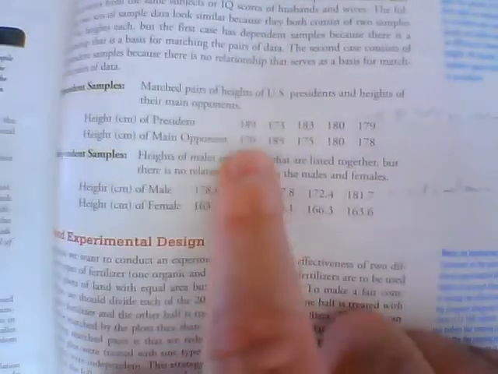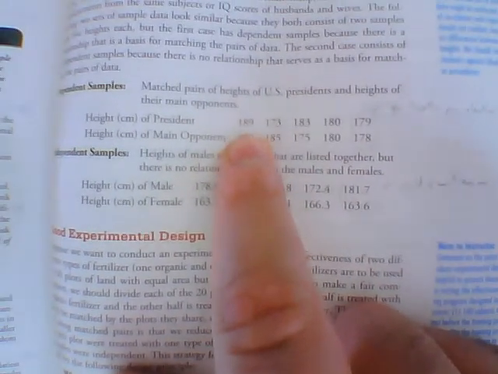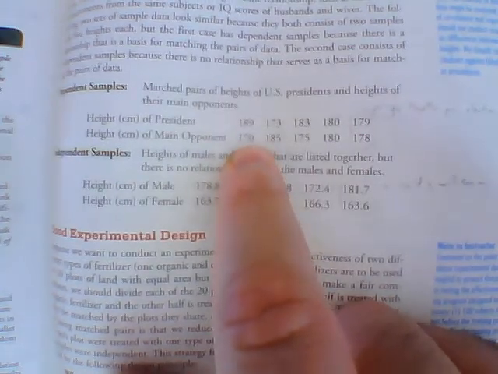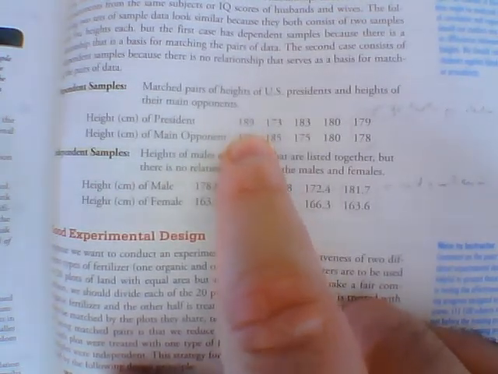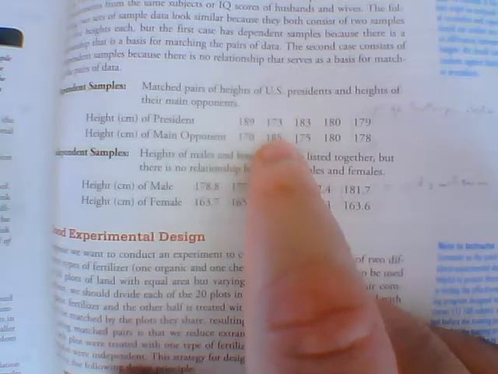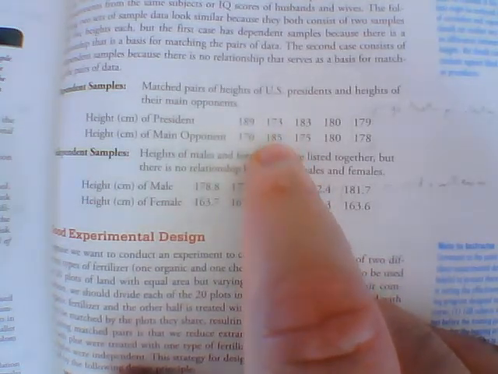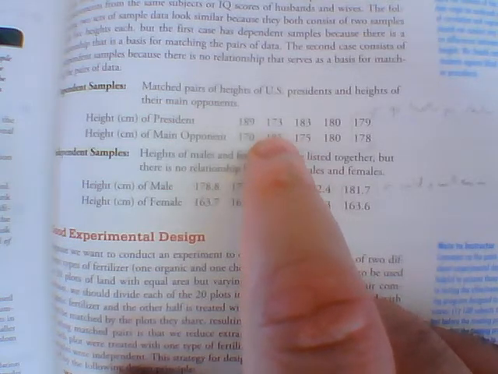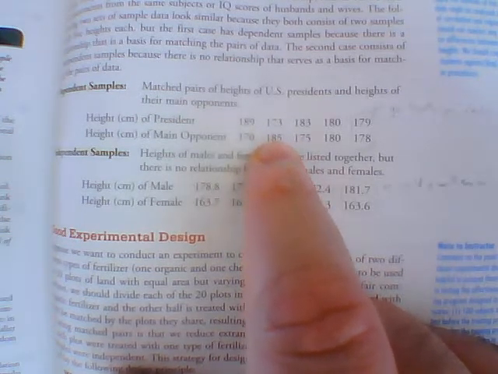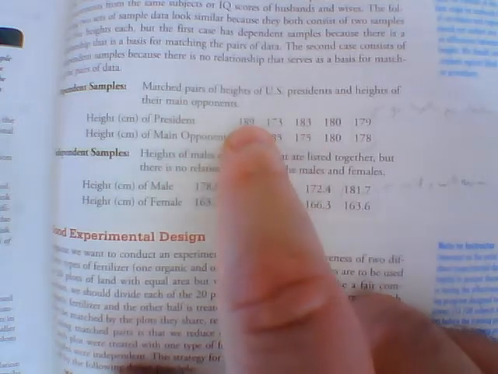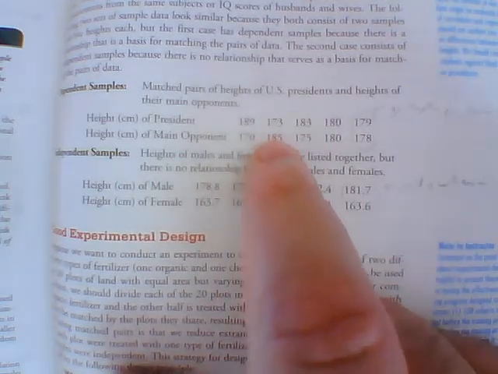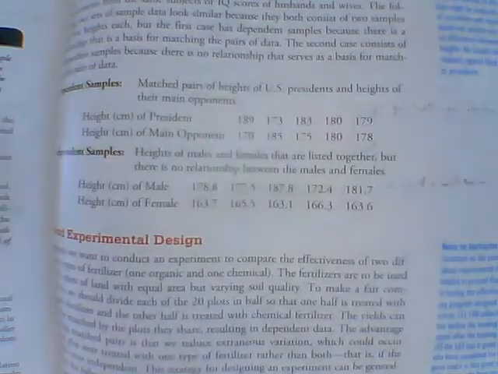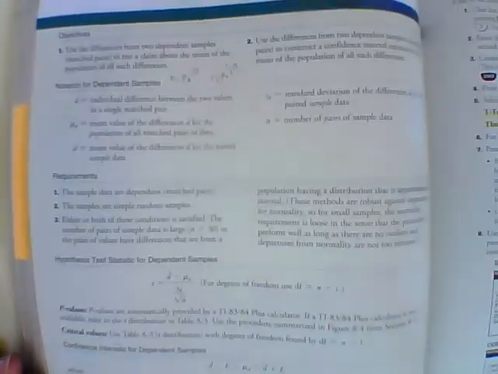So for instance, on our data right here, if we look at this first one, 189 to 170, the difference is 19. Here the difference would be, let's see here, a negative 12, because once again we take this minus this. And so those are the numbers that we'll actually be using in this test when we have a matched pair.